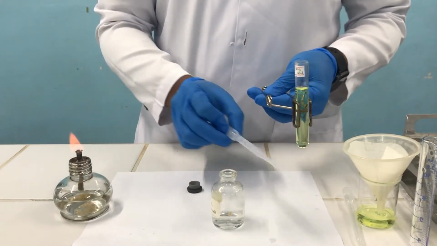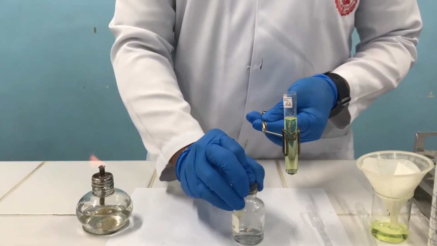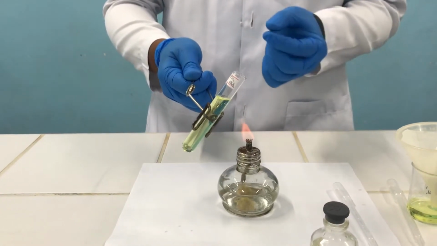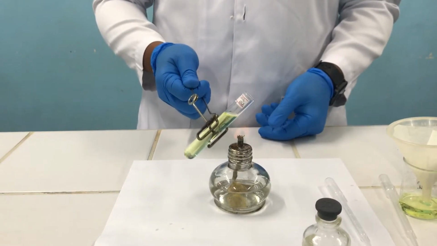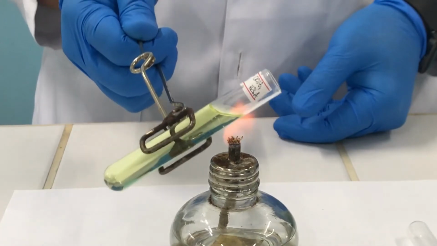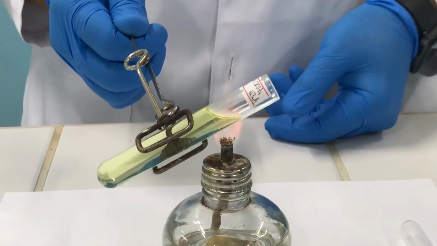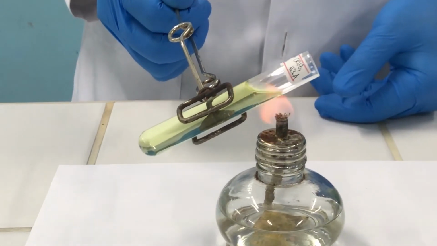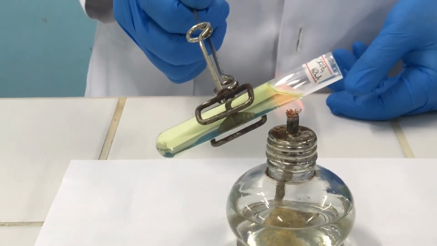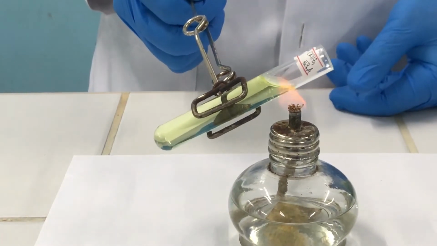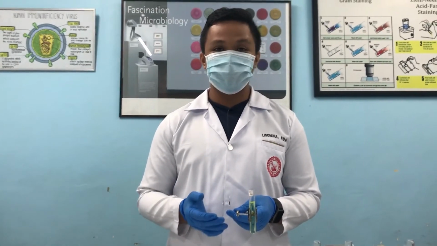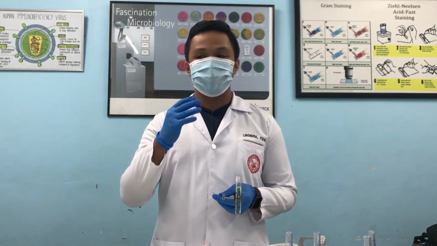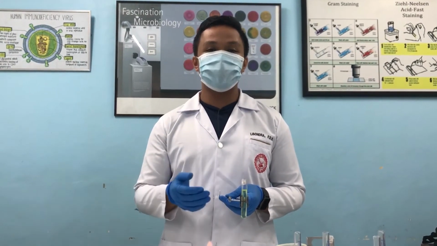For our very last step, we again let our test tube pass through the heat one more time. Remember, only the 2 cm top portion of the urine. After allowing our test tube to pass through the heat, we will observe the turbidity of the sample. Our results will be based on the grading of the turbidity of the sample.